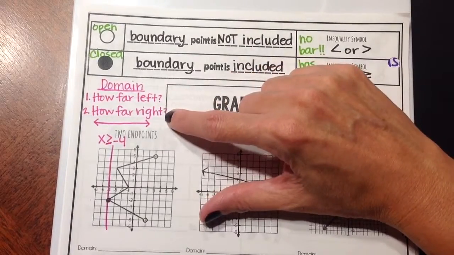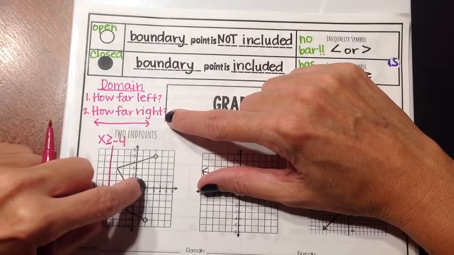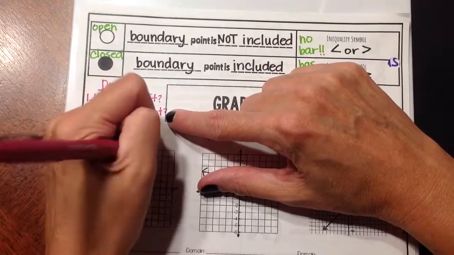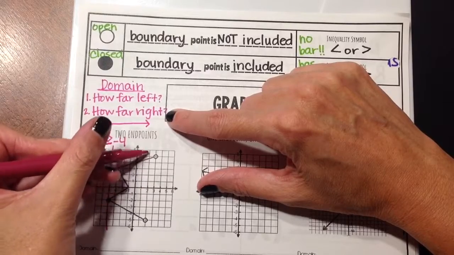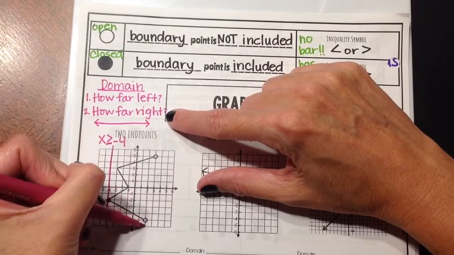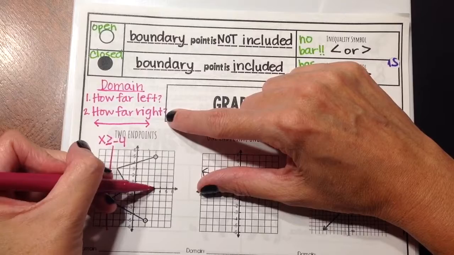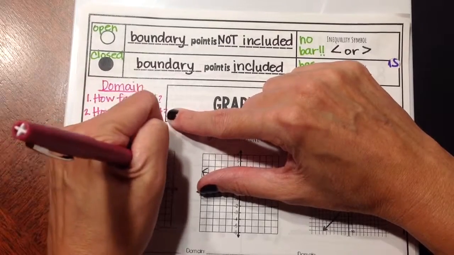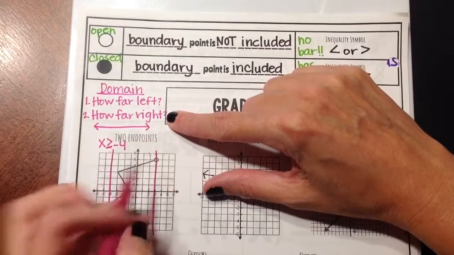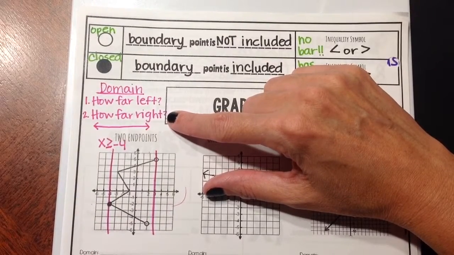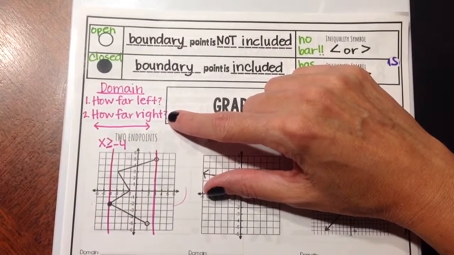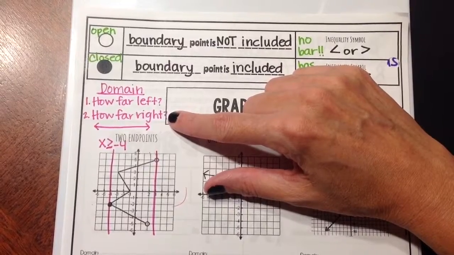Now I'm going to ask myself the second question, how far to the right? So I'm going to draw my boundary line. As far right as I go, do I go as far right as 2 or can I keep going? Hopefully you said keep going, and then I'm going to stop at 3 and I'm going to draw a boundary line. Remember, you should not have any graph drawn past your boundary line. If you do, you have not gone as far left or as far right as possible.